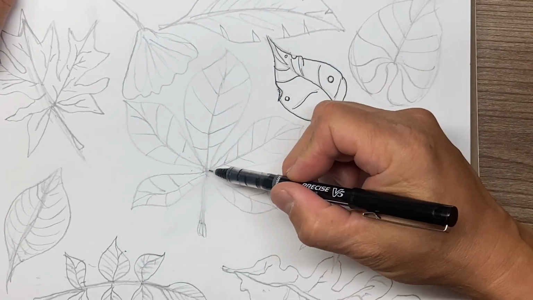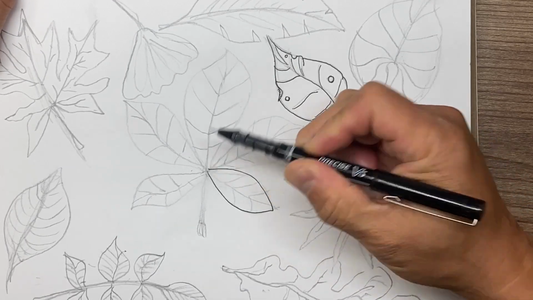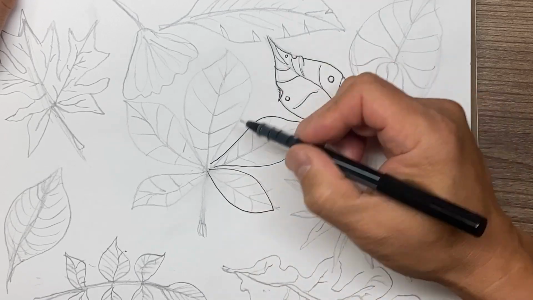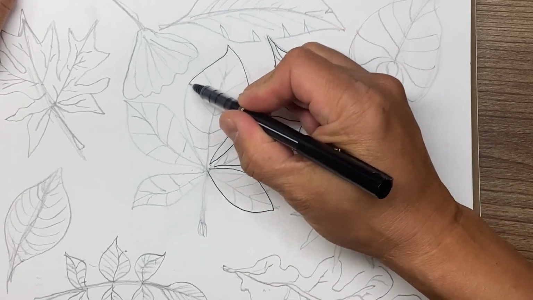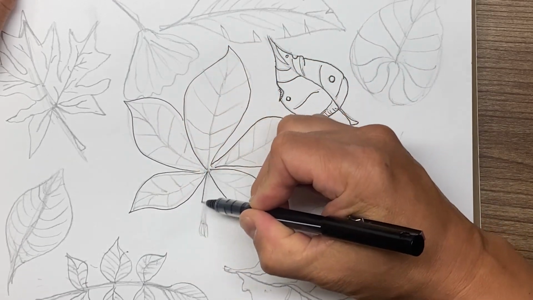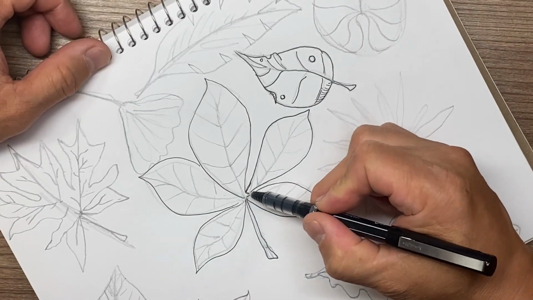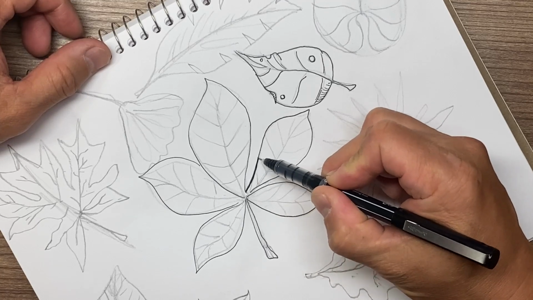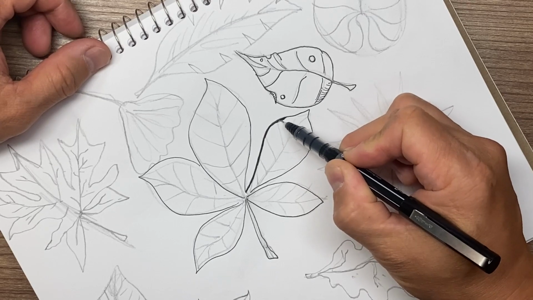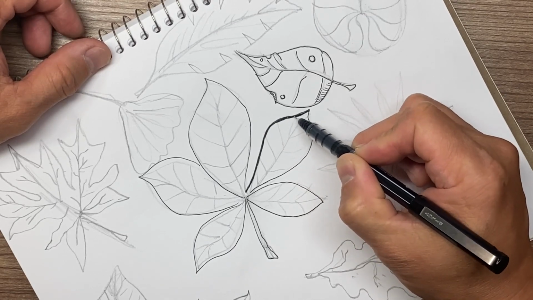So I'm going to choose 5 of these to draw out. Notice how the leaves stand out, a little more contrast. And on this one, I'm going to make the outside of the leaf a little bit bolder. So I'm going to double up that line and thicken up that line. So notice how it really jumps out at you because of the thickness of the line and the contrast.